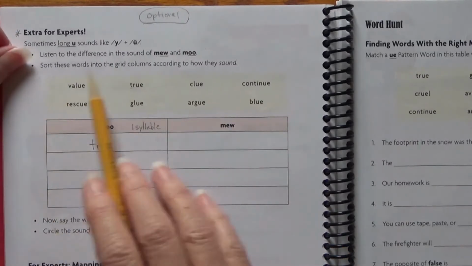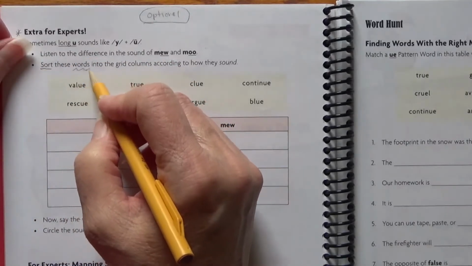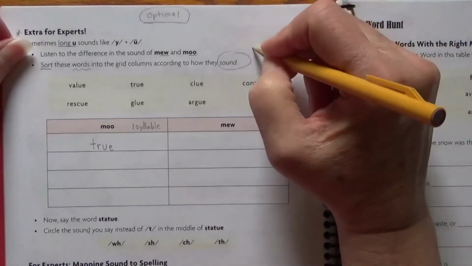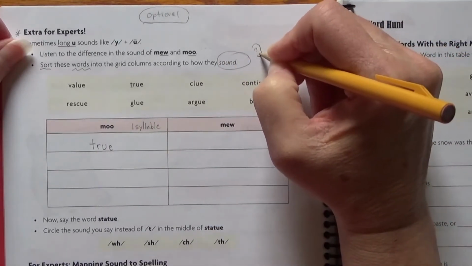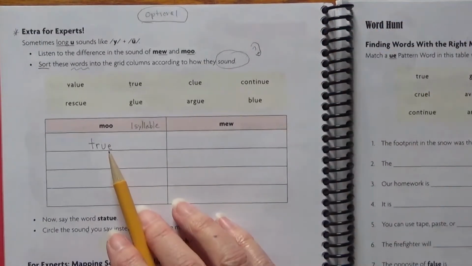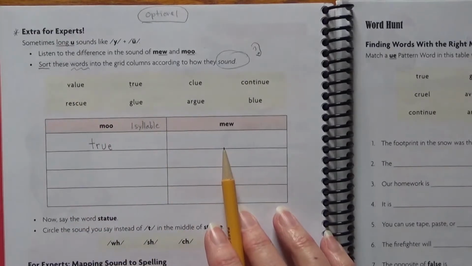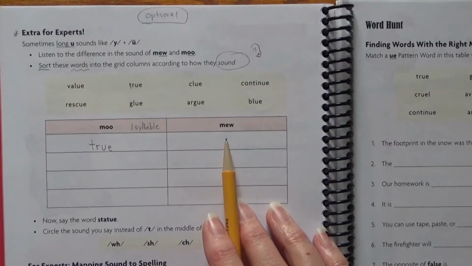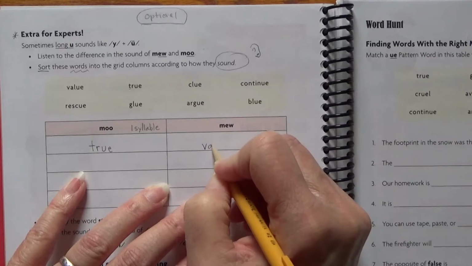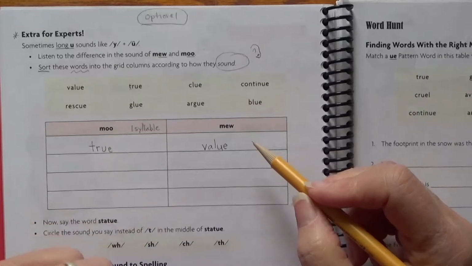Okay? So first thing they want you to do is to sort the words. You're going to sort the words into the grid according to how they sound. Circle that. Make a big ear. Alright, so if I'm going to do this, that's what I'm going to do. And the first one I've already done for you. Value goes over here. Value, because you can hear the y, value. So I'm going to write it V-A-L-U-E. See it, say it, hear it, write it.